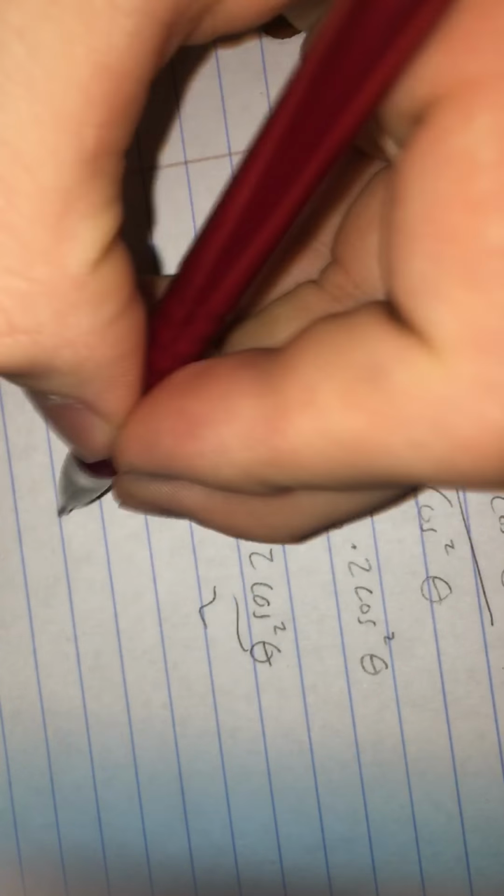Eventually that'll be intensity 3 over 2 I0.